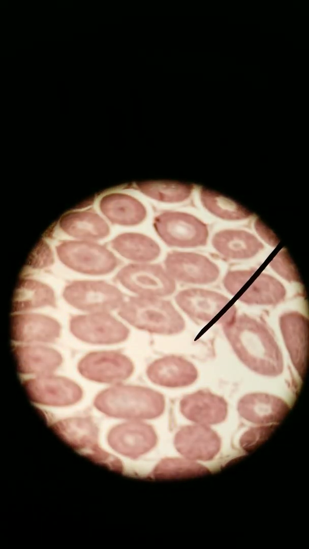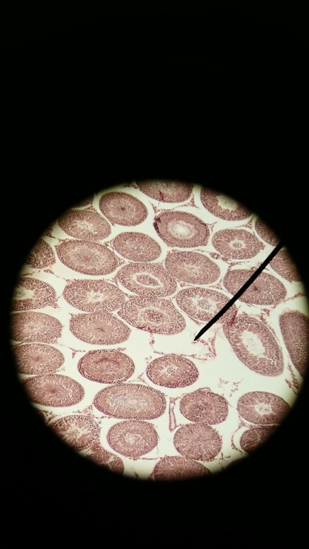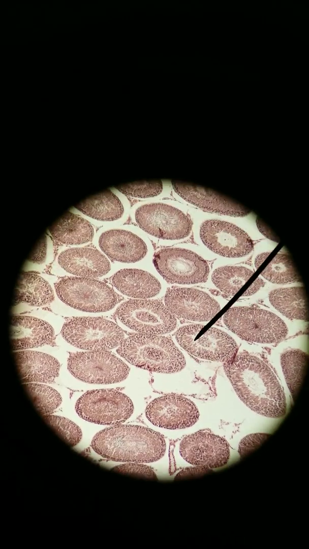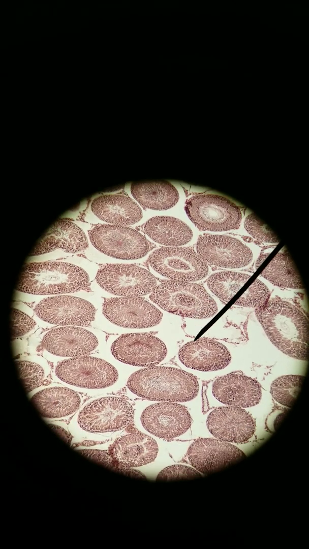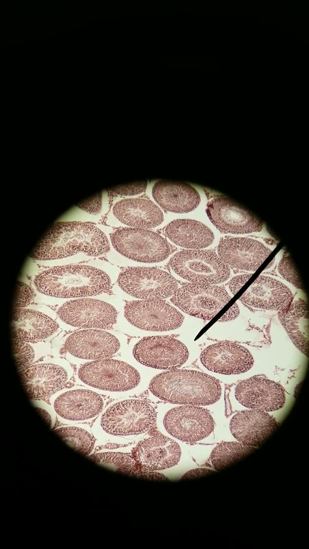The cells that produce testosterone, though, they're not within those tubes. These tubes are meant for sperm production. They're not meant for hormone production, not the major hormone testosterone. So where do you find the cells that produce testosterone? Look outside of the tubes. They're called interstitial cells or Leydig cells, Leydig.